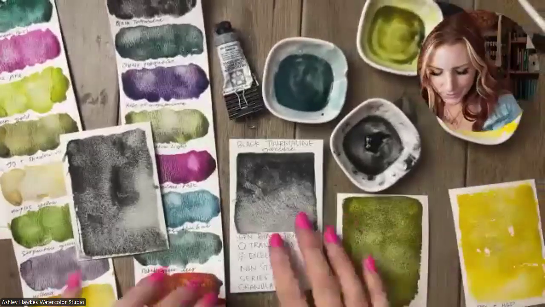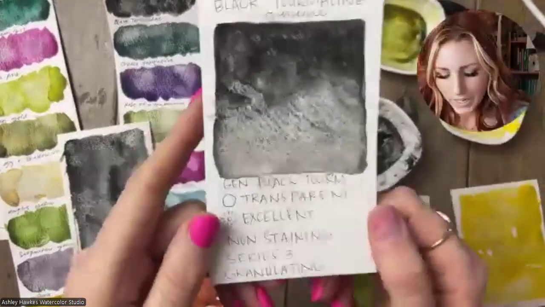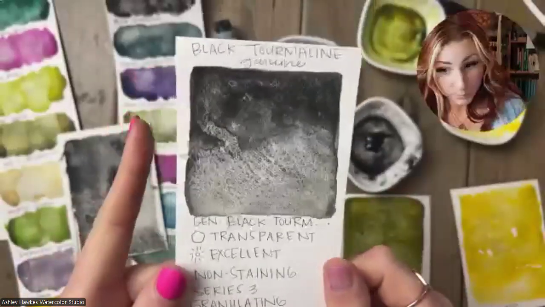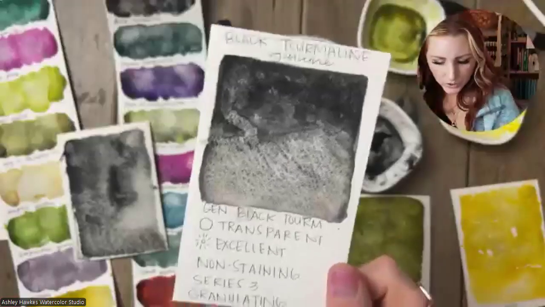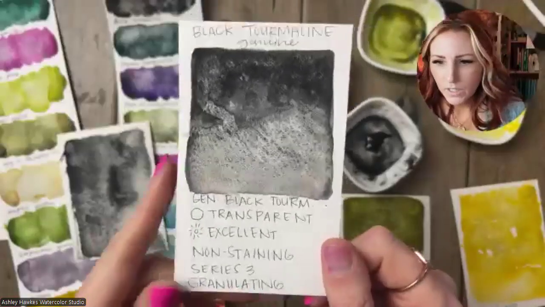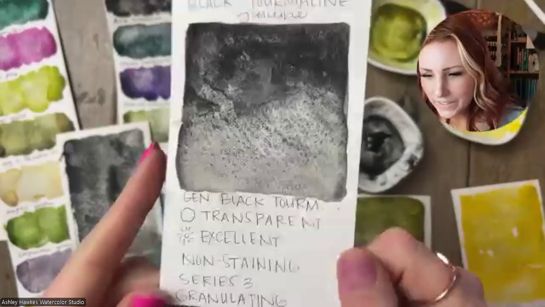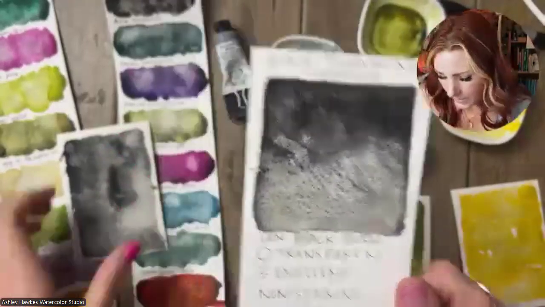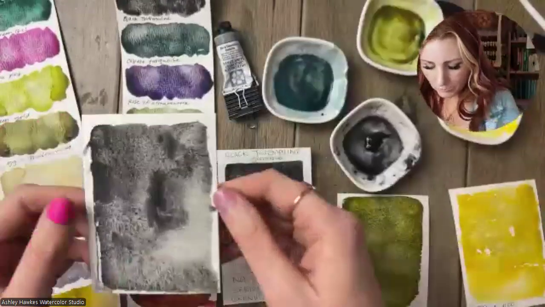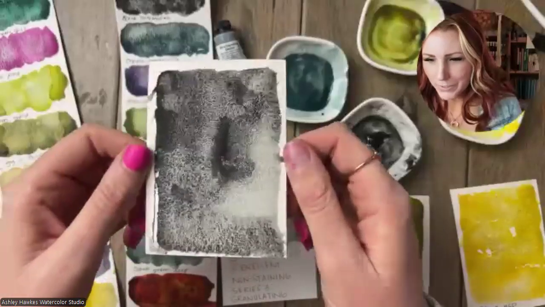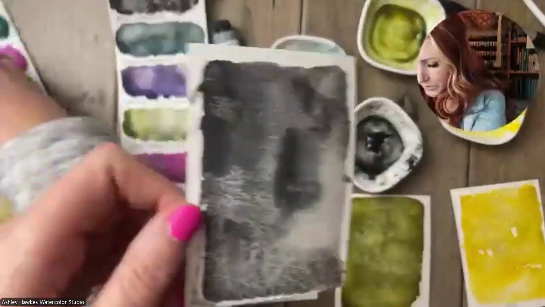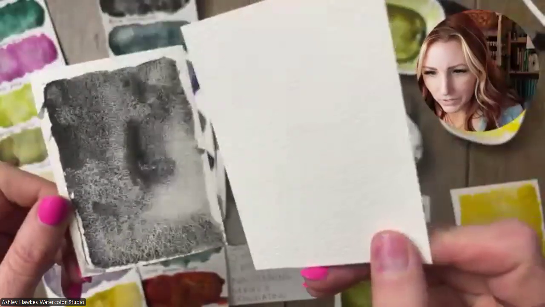And now I want to show you, this is Black Tourmaline Genuine on Fabriano Soft Press, which is kind of between cold and hot. You can see that smoother texture. So that's kind of what you get. But I pulled out some Baohong Rough, which I accidentally bought a few years ago and never use because I am not a rough paper kind of person. But look how rough that is, guys.